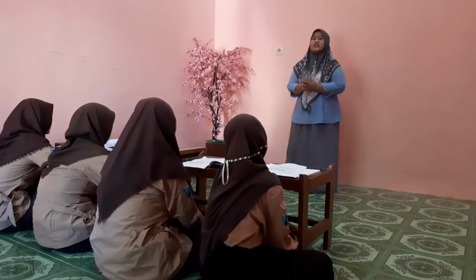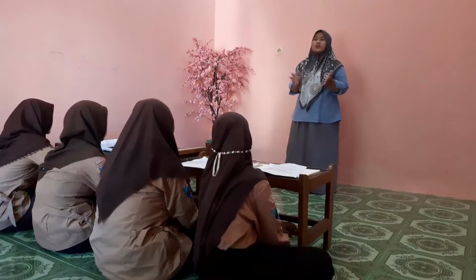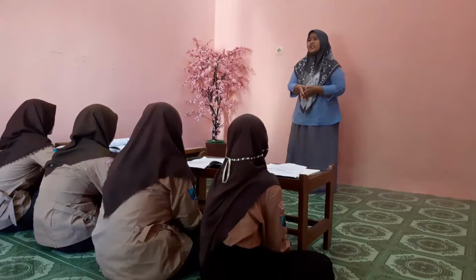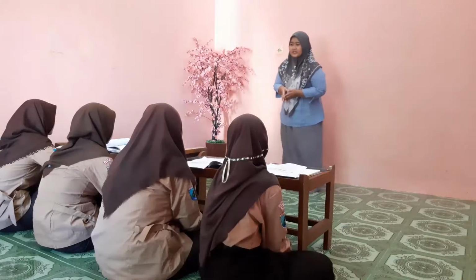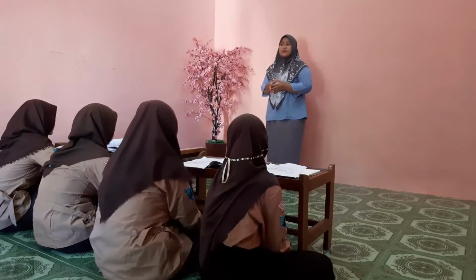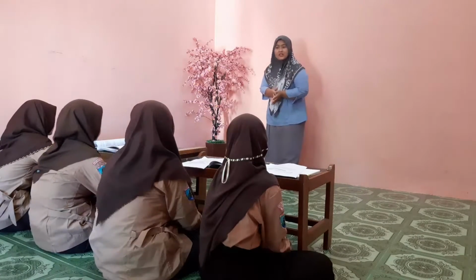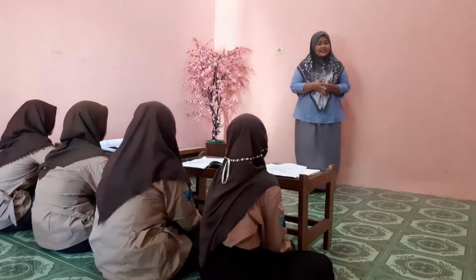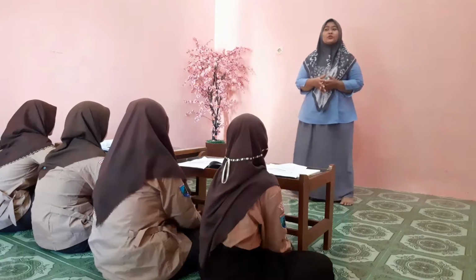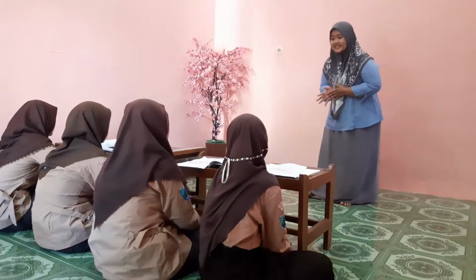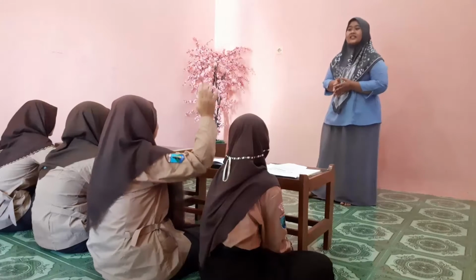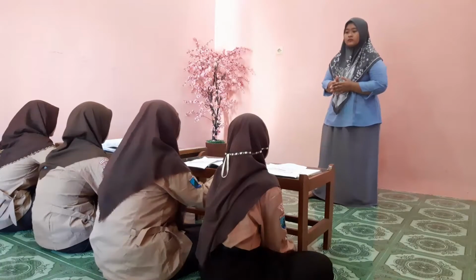Okay, before we start our meeting, I will ask several questions. Do you still remember the plane shapes that we already learned before? If you still remember, guys, can you mention how to find the area of the circle, please? Raise your hand. Yeah, Dinda? The formula for the area of a circle is pi r squared.